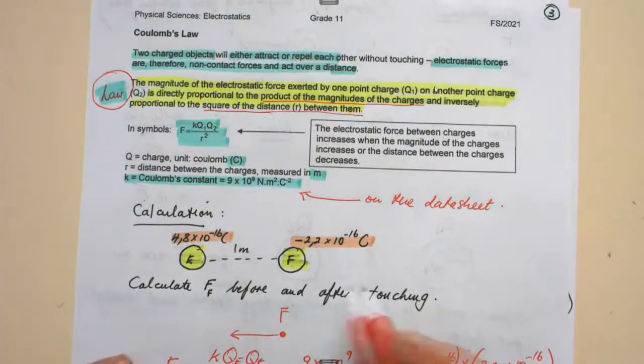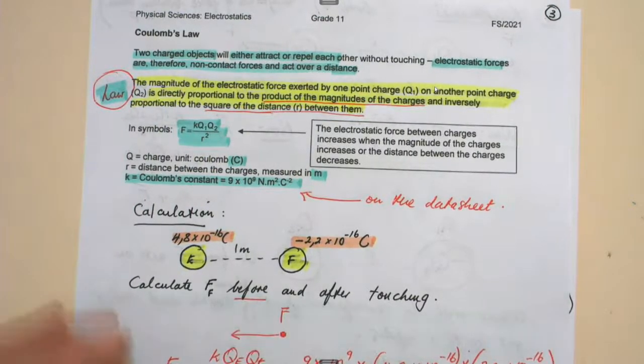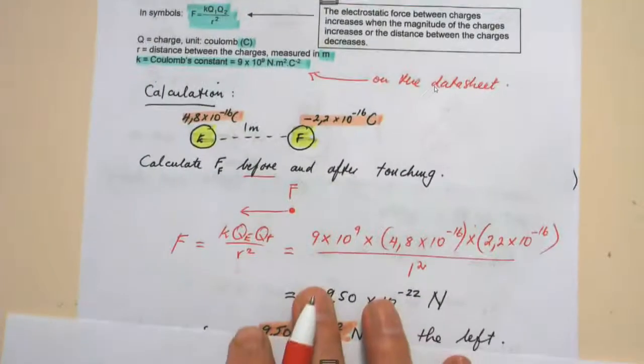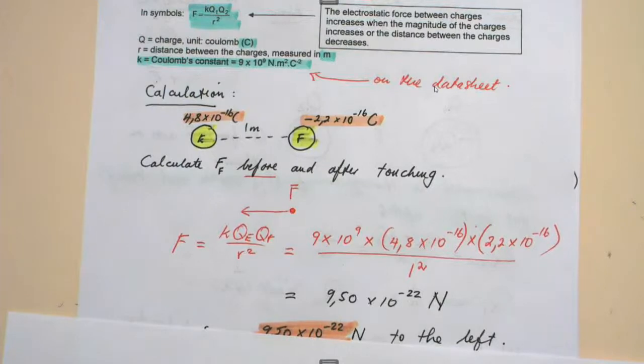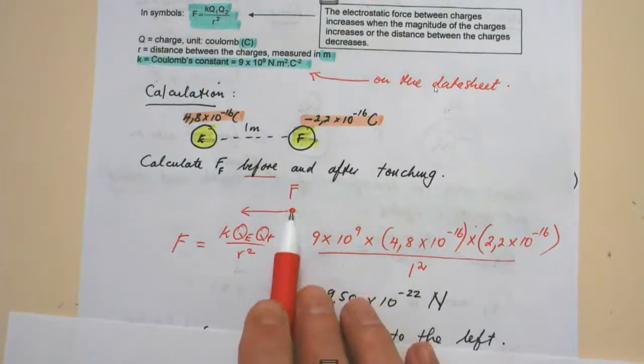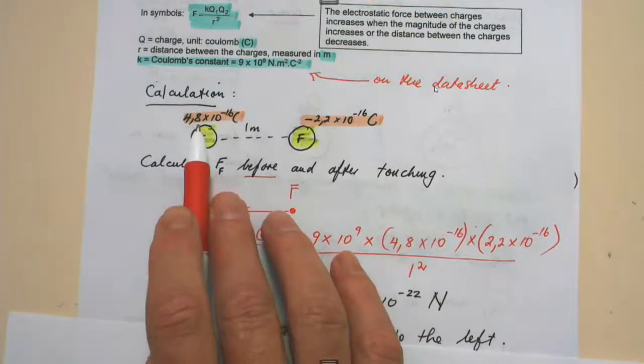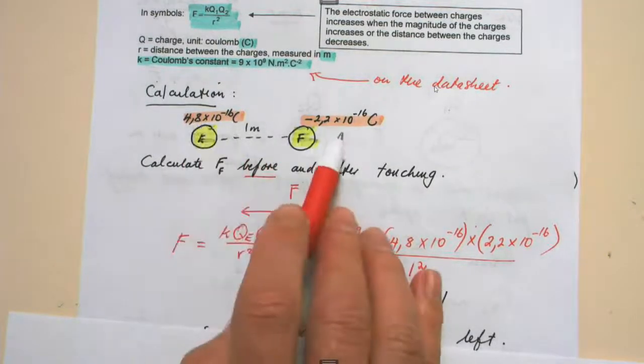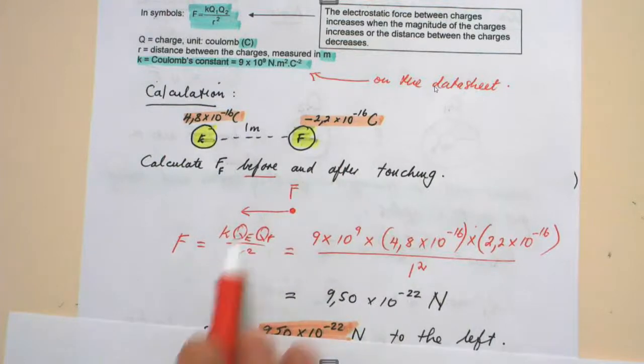Let's take the before part first. I said here before and after touching. So we're first going to look at before they touch. They are just there, stationary, and now we know there are forces acting on them. So let's look at F. You will agree the one charge is negative, the other one is positive. There are my two charges, so I know that they will attract one another.